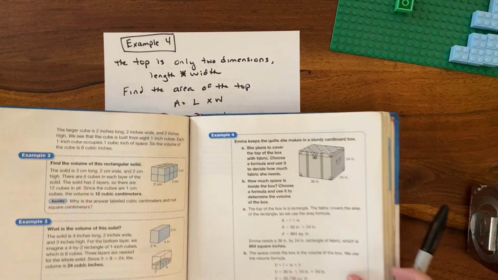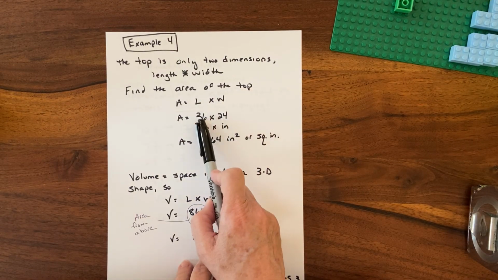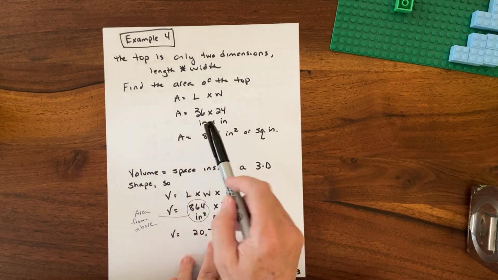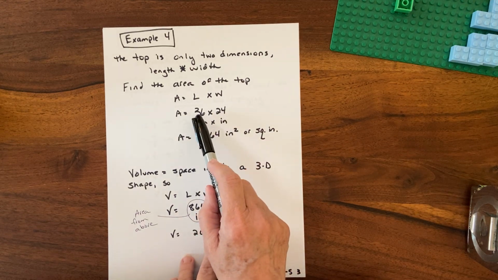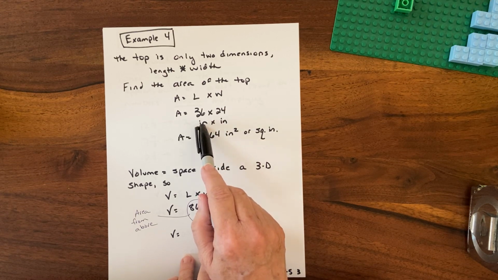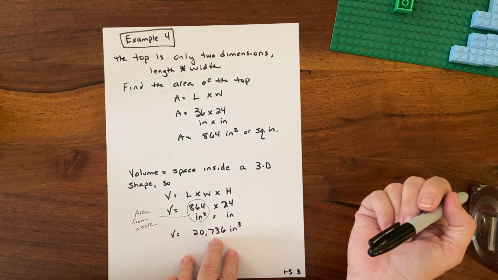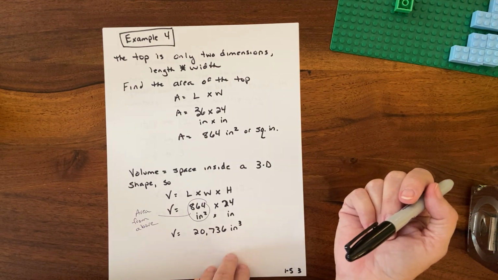Area, right? Okay, so she's going to find the area at the top, the length times the width, 36 times 24, and they're both in inches. So 36 times 24 is 864. And I have inches times inches, so I have inches squared, and that's my units. And that's the units for area.